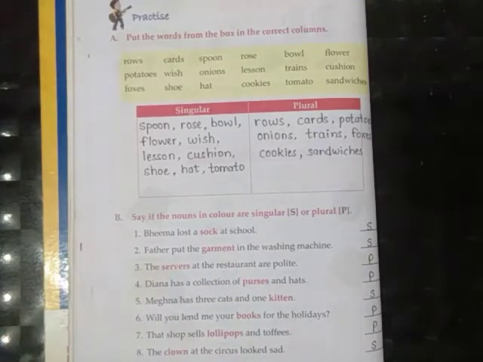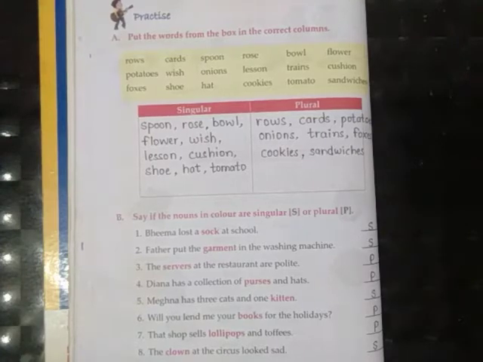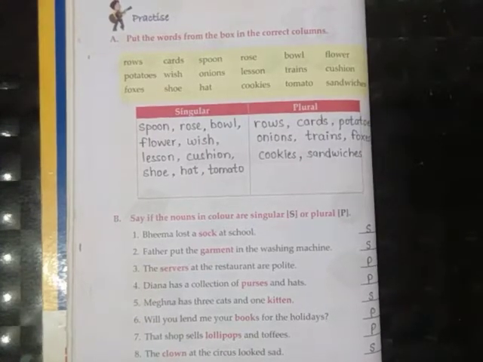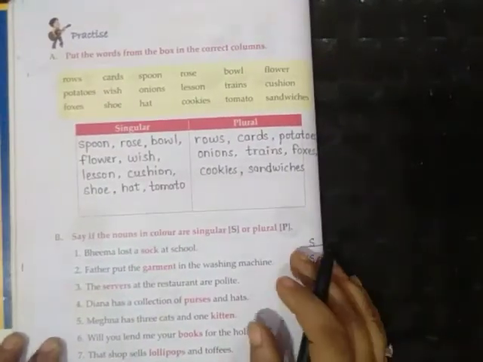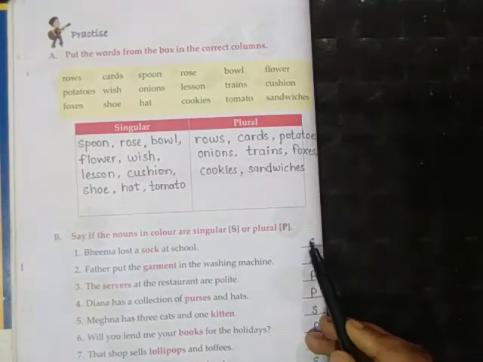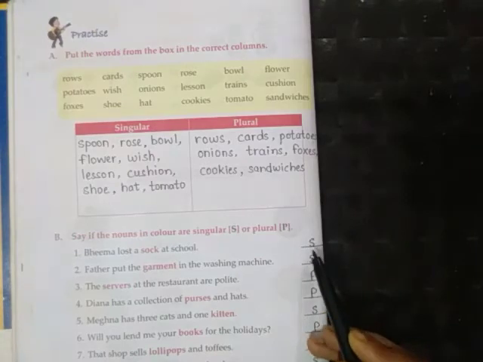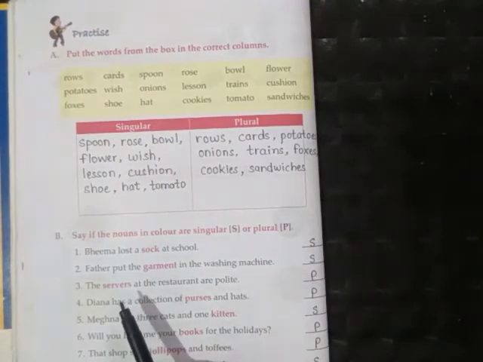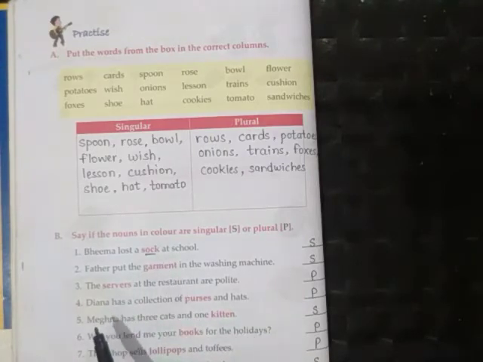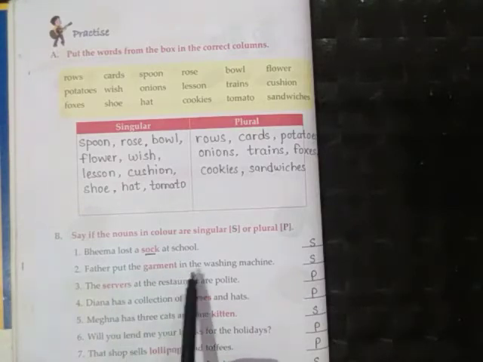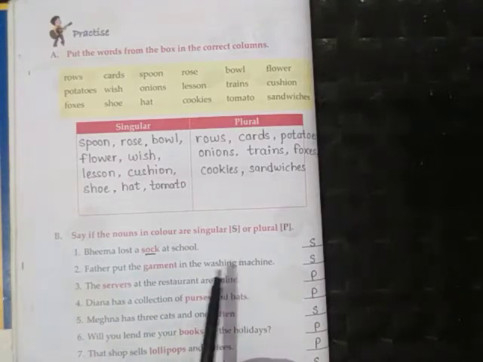The first sentence is, Bhima lost a sock at school. Bhima lost a sock. Sock is a singular word. So we have written S at number 1. It is a singular word. Now number 2 is, father put the garment in the washing machine.